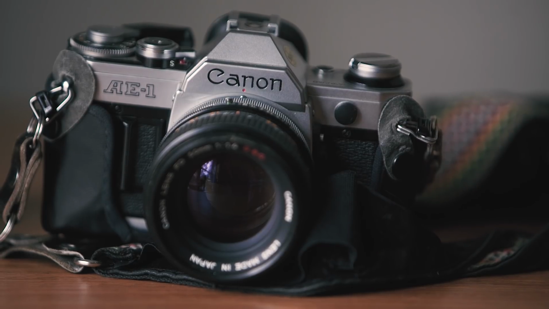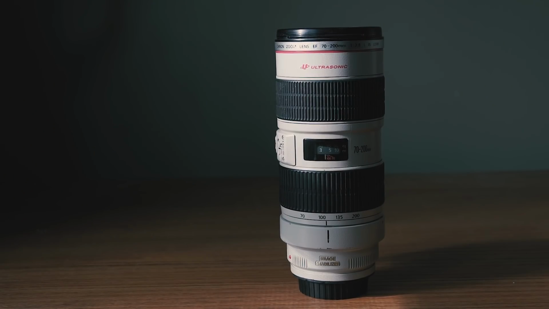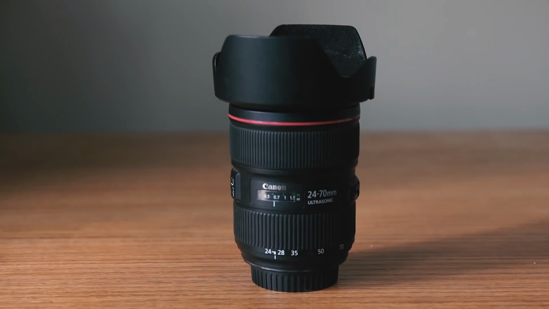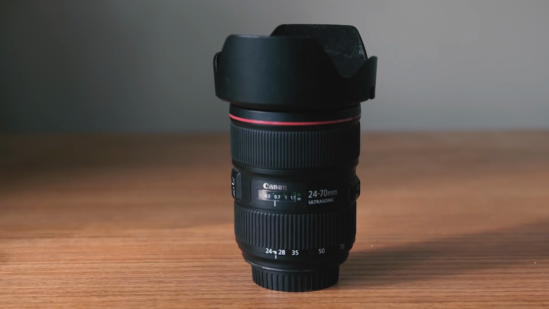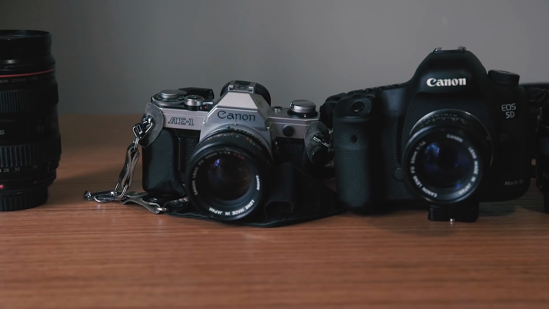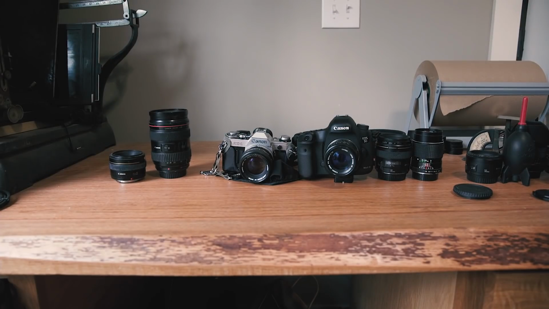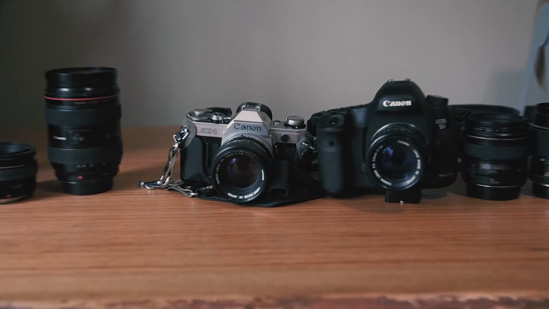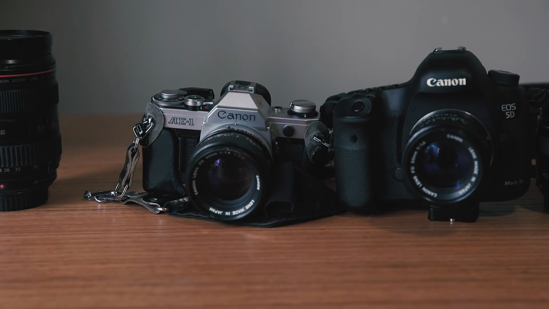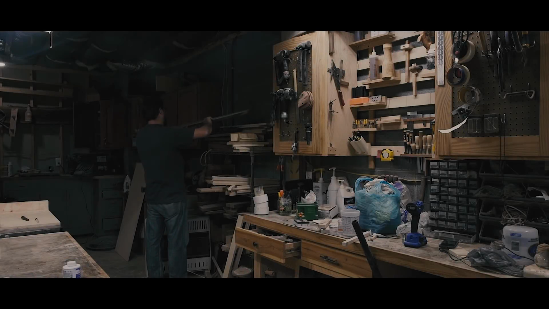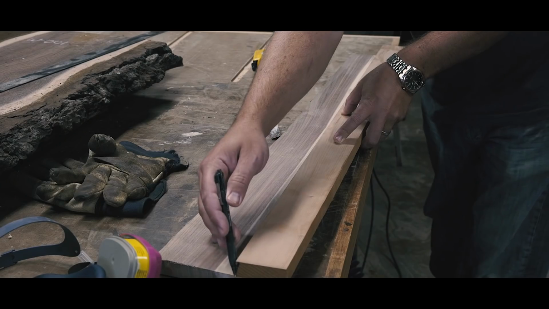I would consider anything above 70mm to be telephoto and anything greater than 200mm to be super telephoto. Zoom. When you hear the word zoom, all that means is that the lens has a variable focal length. A 24 to 70mm zoom lens will have a minimum focal length of 24mm with a maximum focal length of 70mm. Now that we know what the different focal lengths look like, how do we choose a lens?